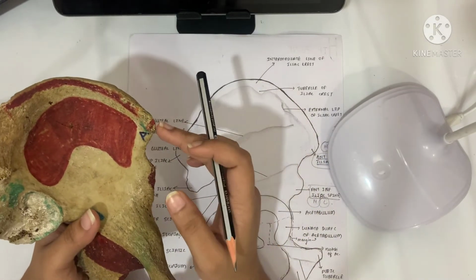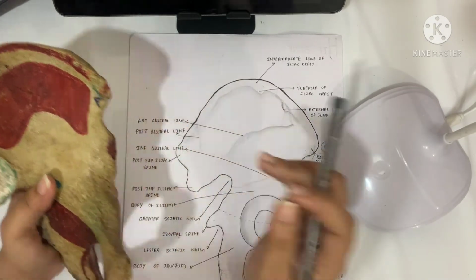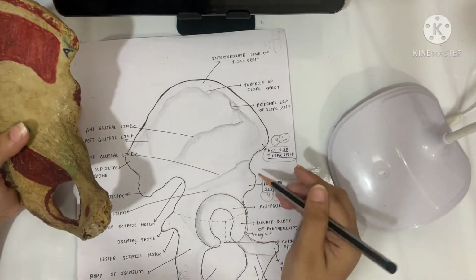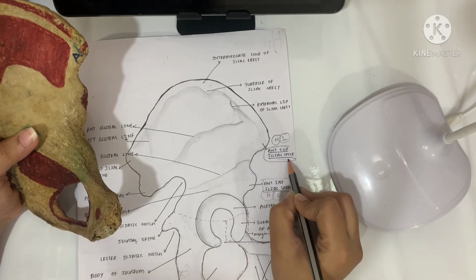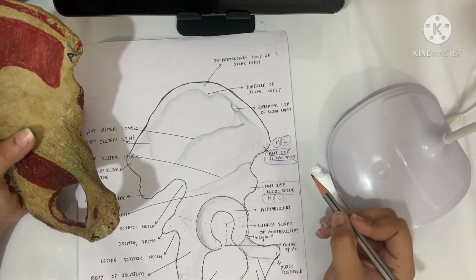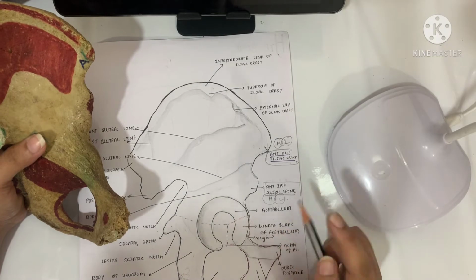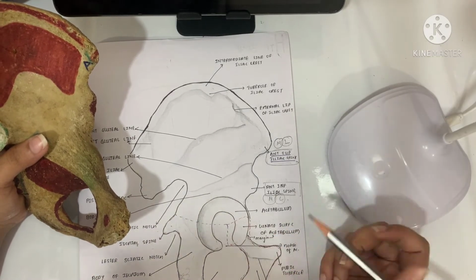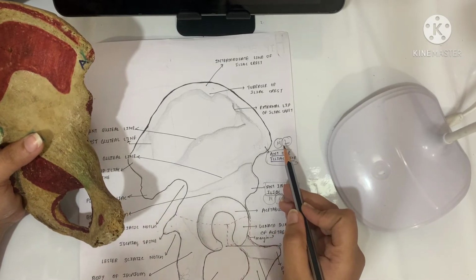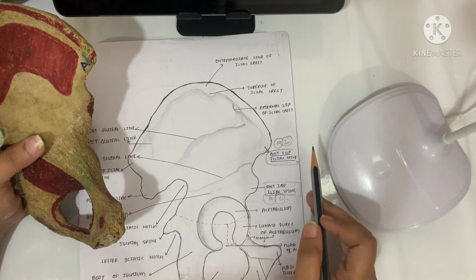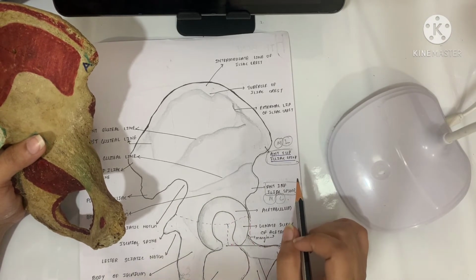Coming to the prominences of the ilium and pubis, this is the anterior superior iliac spine. See the diagram, you can see this is the anterior superior iliac spine. It gives attachment to one muscle and one ligament, that is, the sartorius muscle and the lateral end of the inguinal ligament.